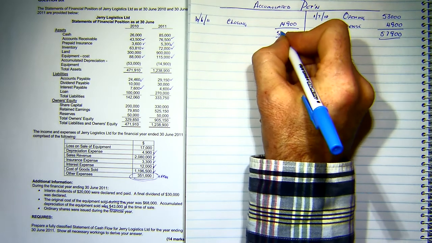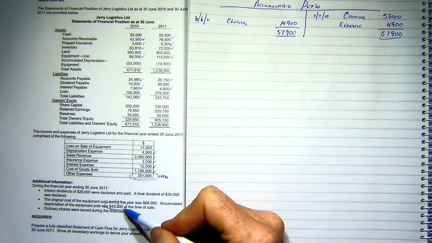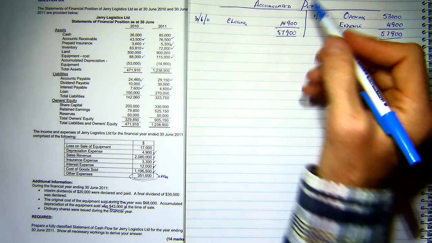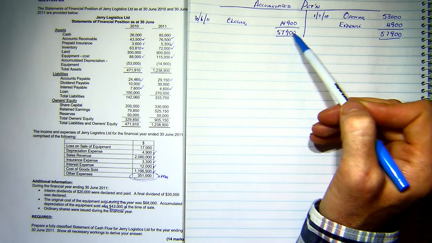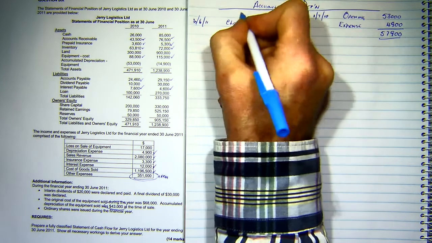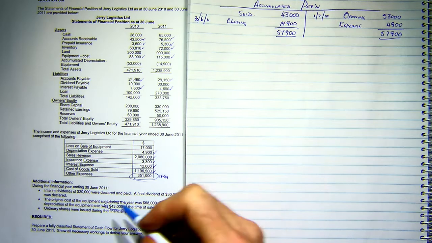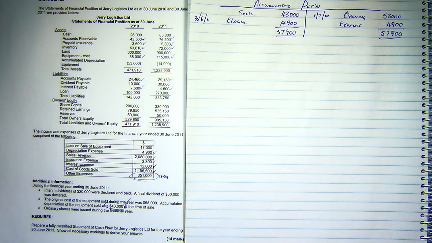So I know I'm looking back to here, 57,900. And remembering that I'm trying to balance back to this number here, the difference between my 14,900 and my 57,900 is $43,000. And that's what I've sold throughout the year. So that confirms that I've captured all my items there.